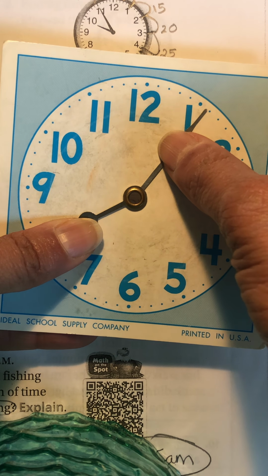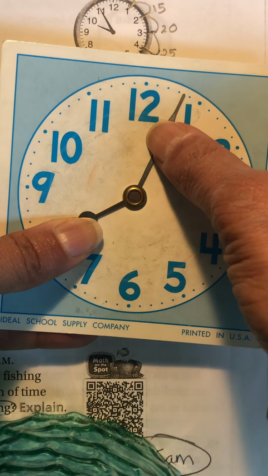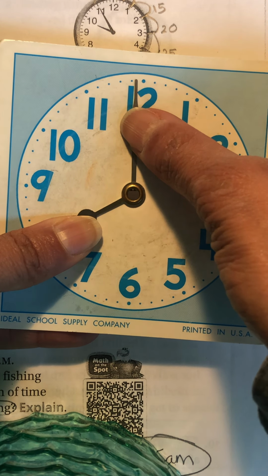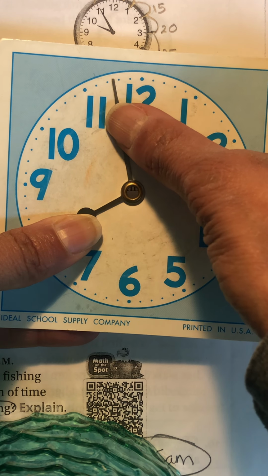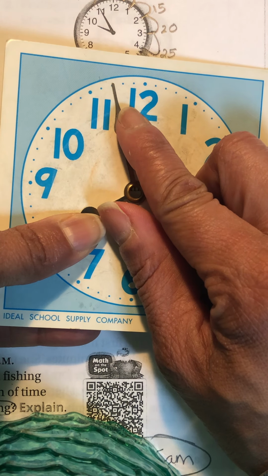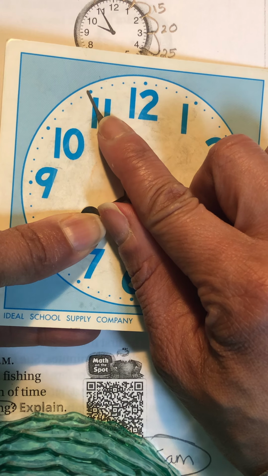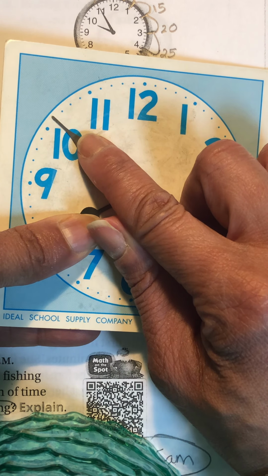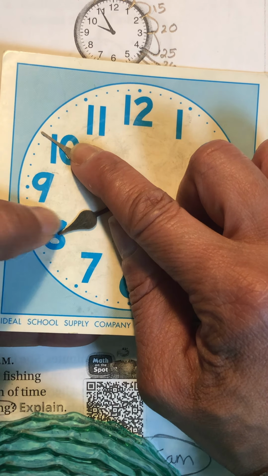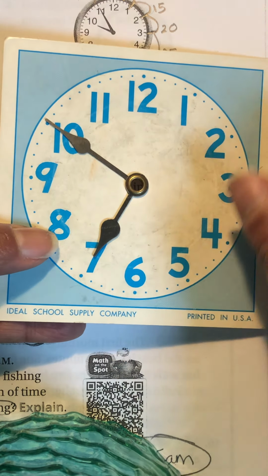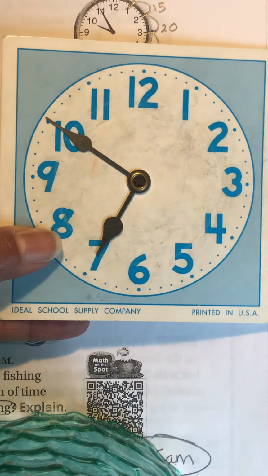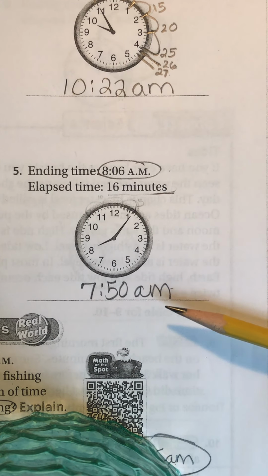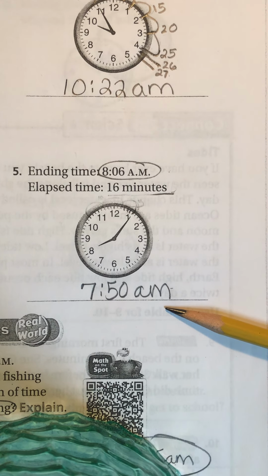This is 8:06. So 1, 2, 3, 4, 5, 6, 7, 8, 9, 10, 11, 12, 13, 14, 15, 16. Now the hour has to go back. What time is that, boys and girls? 7:50. Your answer should be 7:50 a.m.